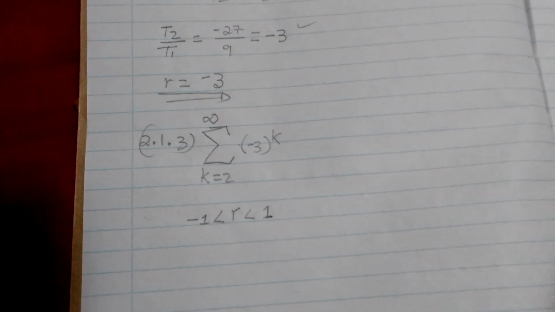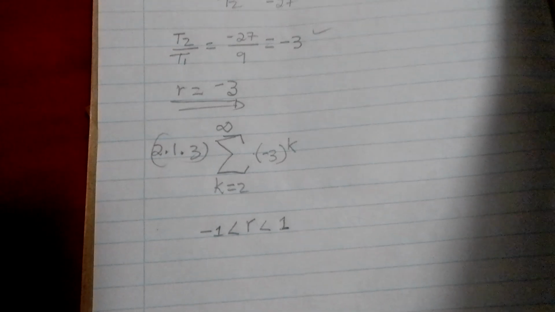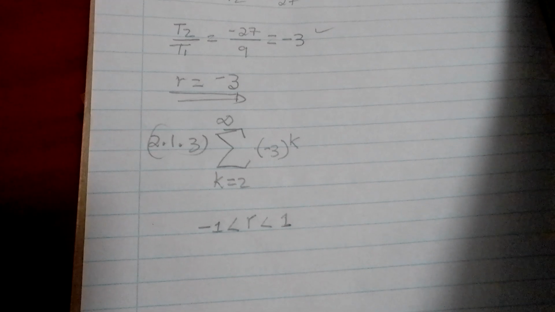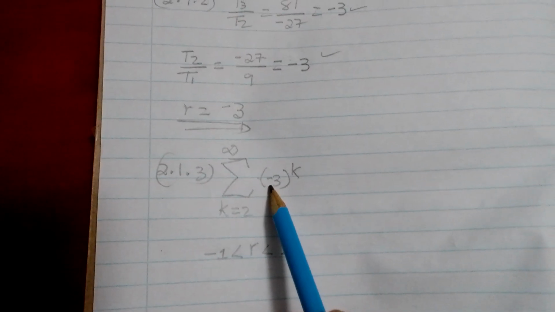But now we have an infinity sign there, so we have to be careful. Our r in this case is negative 3, right?